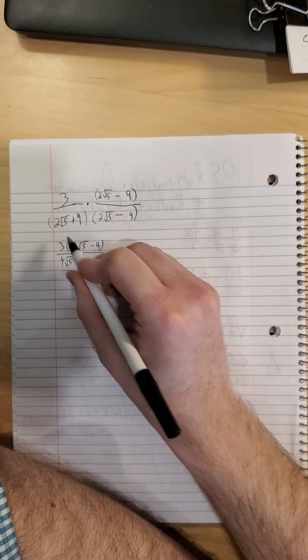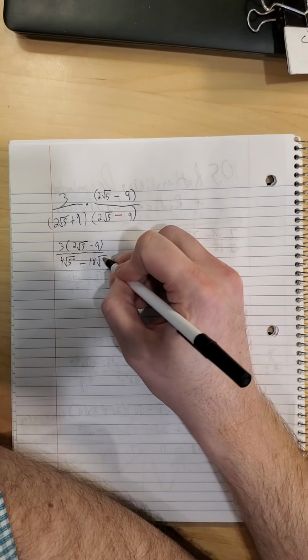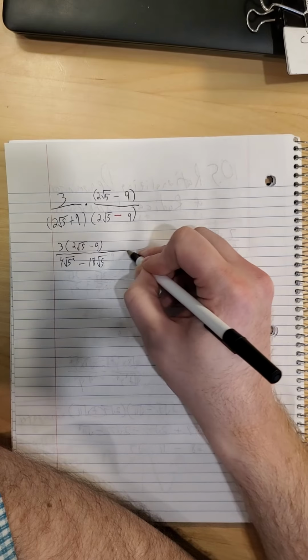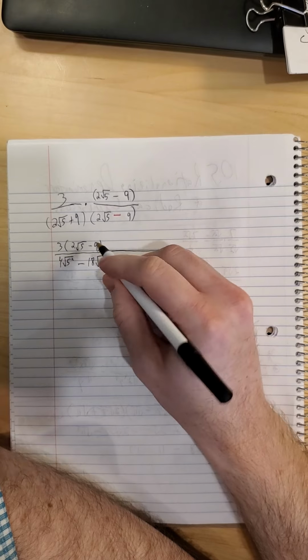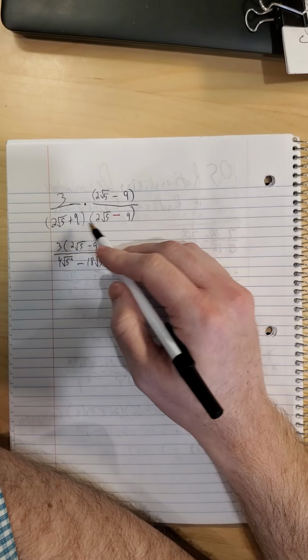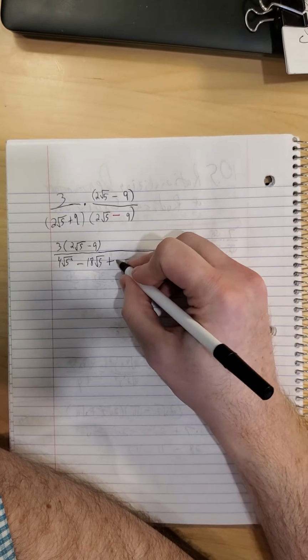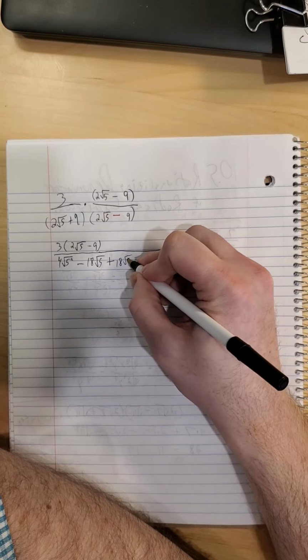Outside times outside. Positive by negative is a negative. 2 by 9, 18. Hang on to the root 5. I'm going to need a longer fraction bar here. So we did our first, our outside. Next up, our inside. Positive by positive is plus. 9 by 2, 18 again. And we still have our root 5.